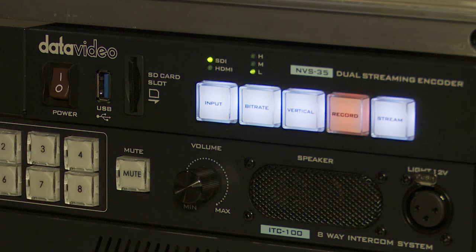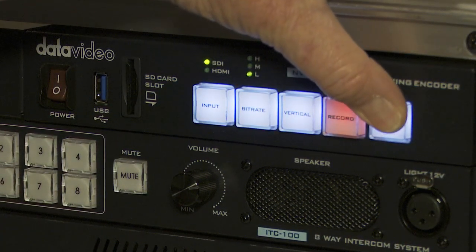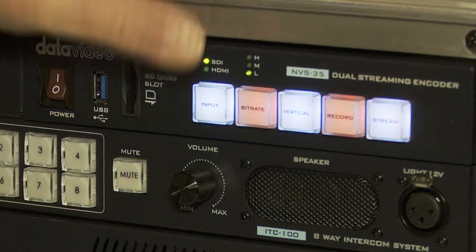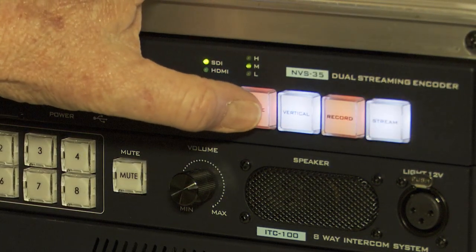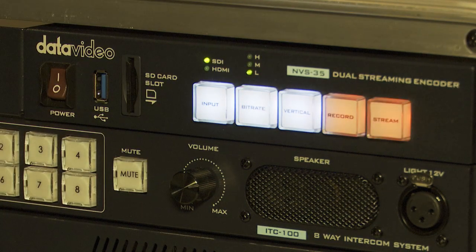Now we're going to do the stream. Okay, once again SDI. I'm going to hold that stream button down until it starts flashing. Then this bit rate's asking us for a bit rate. And we're going to go low with that, which is 4 megabits. So we're streaming and recording.